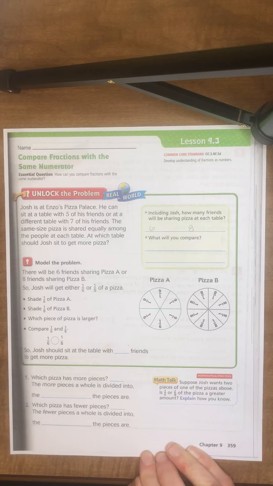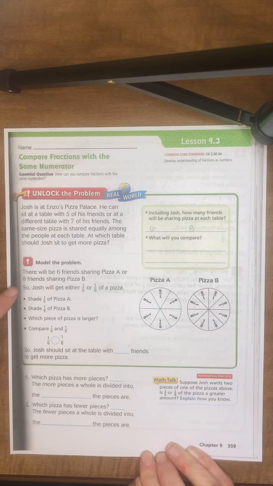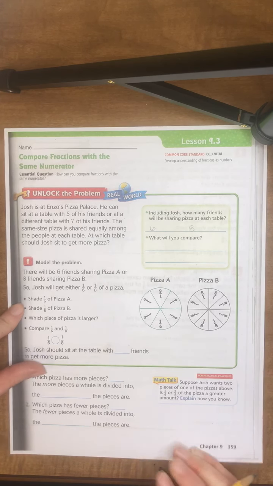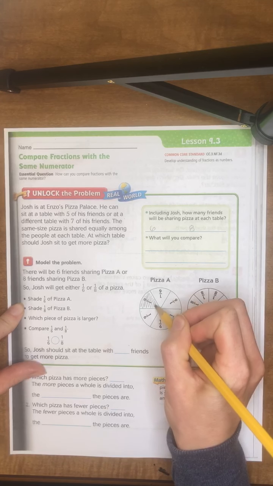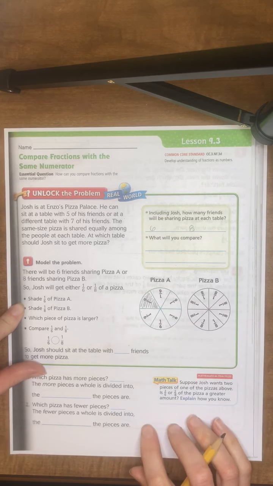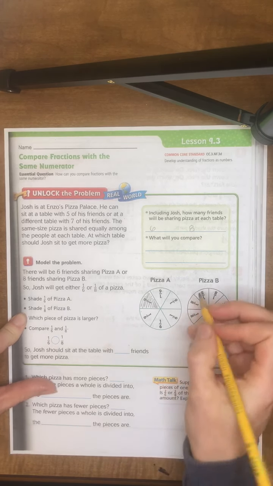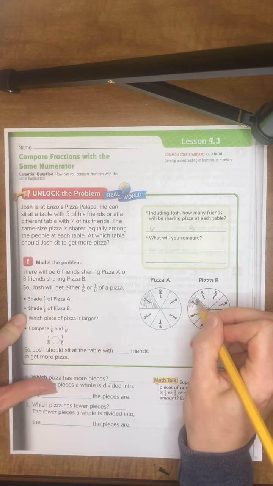So again, you're comparing the size of the pizza. So there will be 6 friends sharing pizza A or 8 friends sharing pizza B. So Josh will get either 1/6 or 1/8 of a pizza. So we're going to shade 1/6, and you could have shaded any one of those. I just chose randomly. Then you're going to shade 1/8 from pizza B.